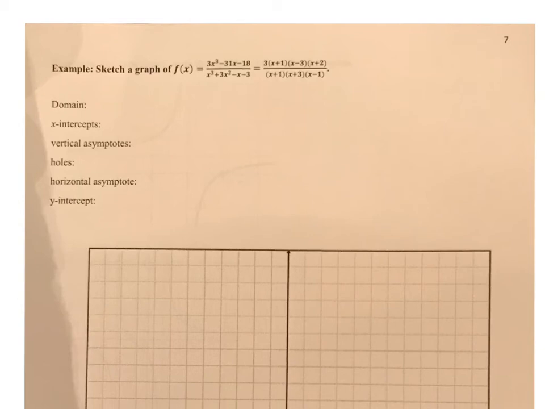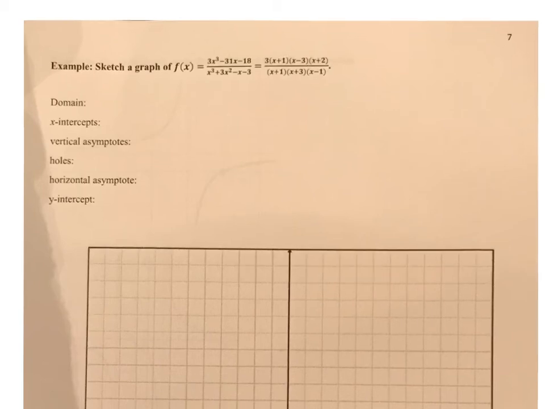Okay, so the takeaway here is when you do this, make sure you do it in an order that makes sense. First thing we're going to find are our holes. From there, we're going to find our vertical asymptotes, then the domain. From there, I would probably find my x-intercepts next and the horizontal asymptotes. And then finally, we haven't talked about the y-intercept, but you know how to find it. The y-intercept occurs where x is equal to 0, and so that'll give you one more point that you can graph.